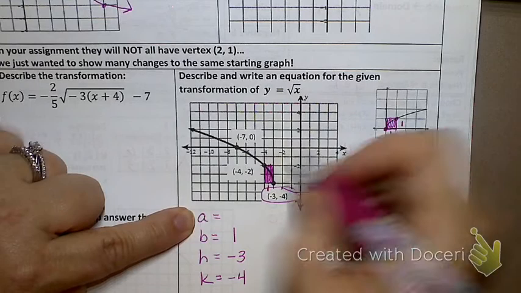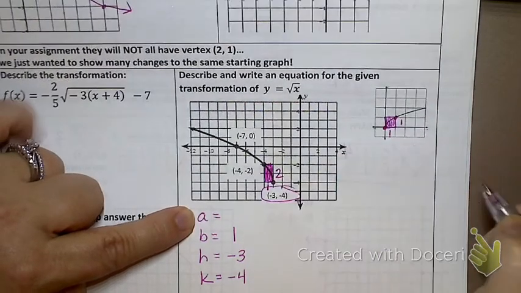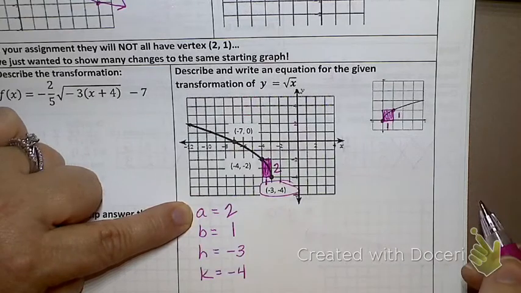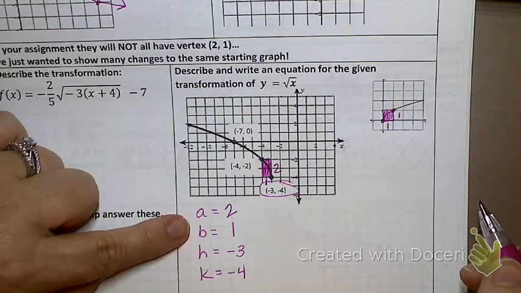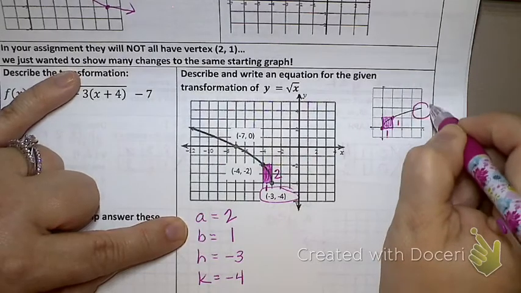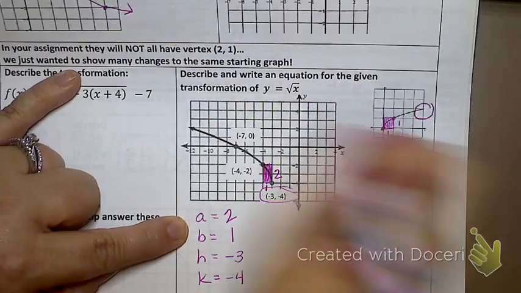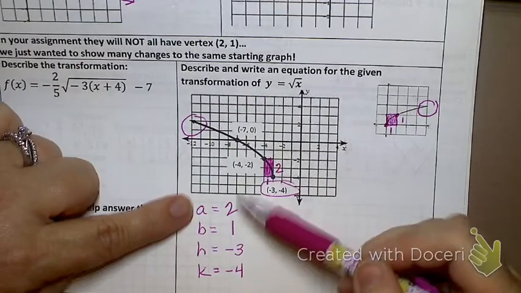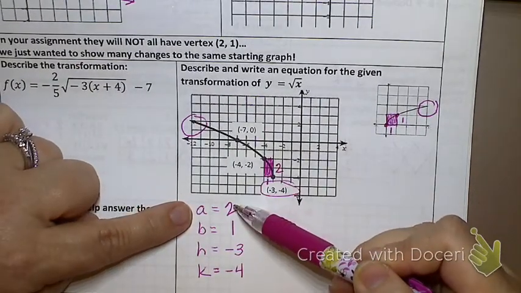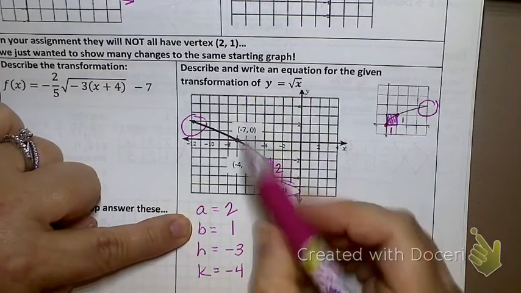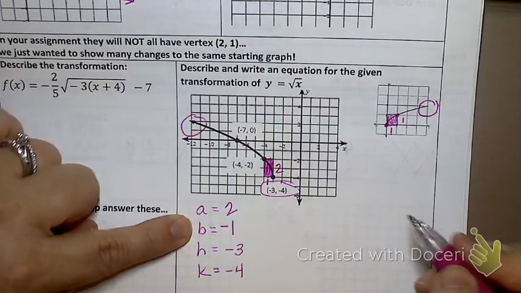A is vertical. This one is 2 high, this one is 1 high. So what's A? 2. Now, there is one more difference that I have to take into account, and that is the fact that the end behavior here is going to the right, and here it's going to the left. So we have a reflection. Is it a vertical reflection, meaning A has to be negative, or is it a horizontal reflection, meaning B has to be negative? B has to be negative.